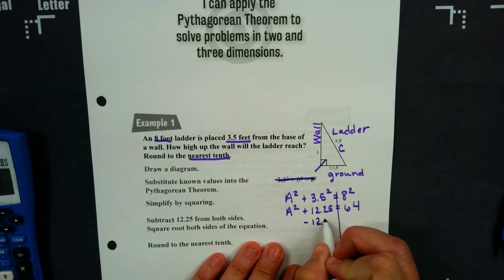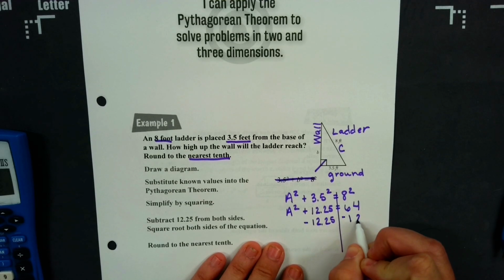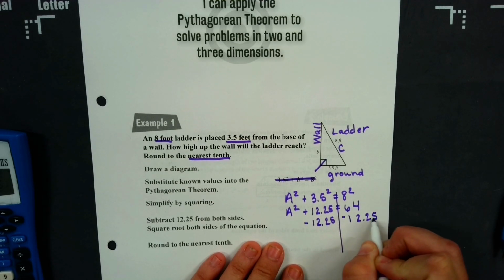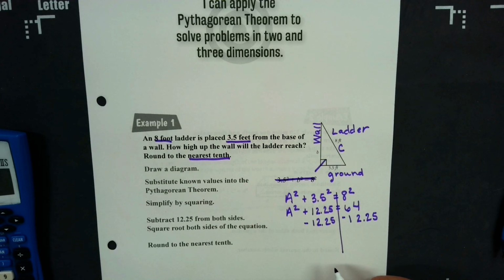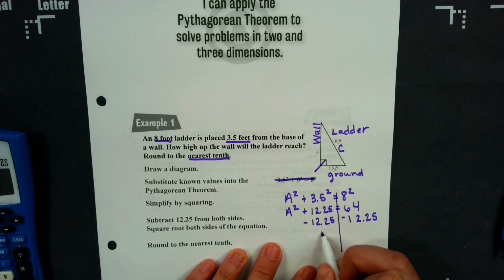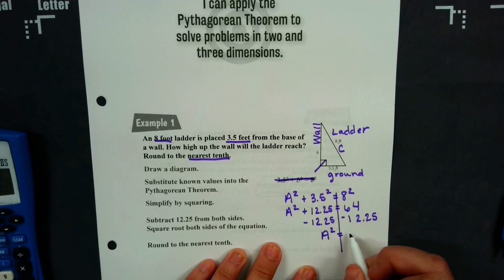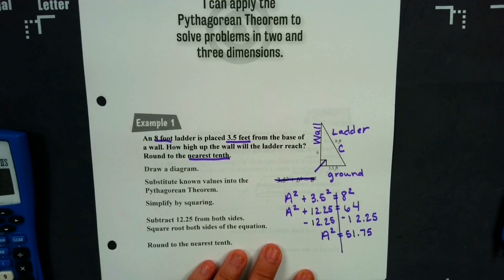Subtract the 12.5. Or 12.25, sorry. Agree with me? Or did I mess that one up? Double check my work. I mess up too. What do you think? Am I good?